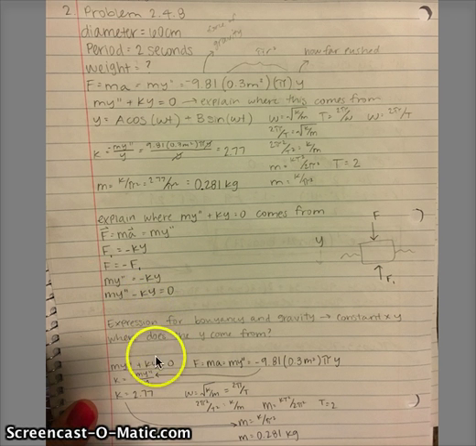So we have here that my double prime plus ky equals 0. And the force equals mass times acceleration, which is mass times y double prime. So we have the my double prime term, which is negative 9.81 times 0.3 meters squared times pi y. So this is pi r squared. Y is the displacement, and this is the force of gravity, obviously.